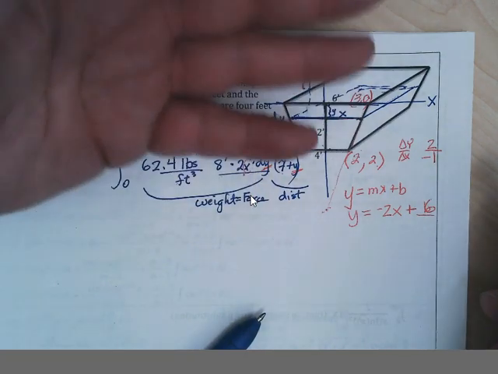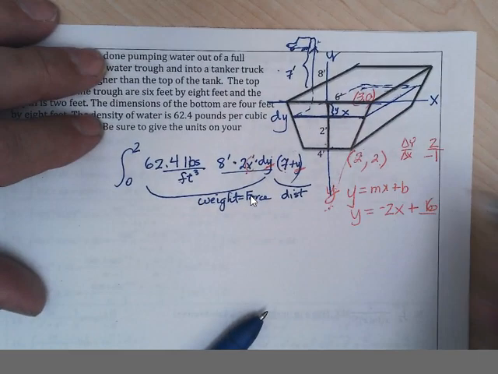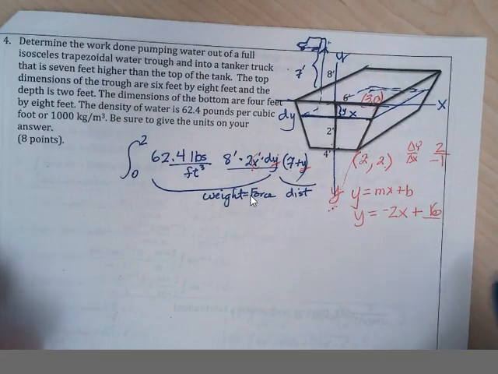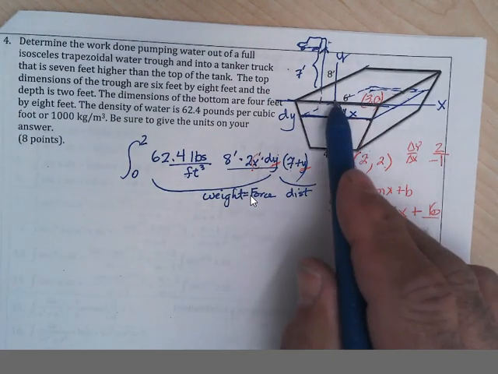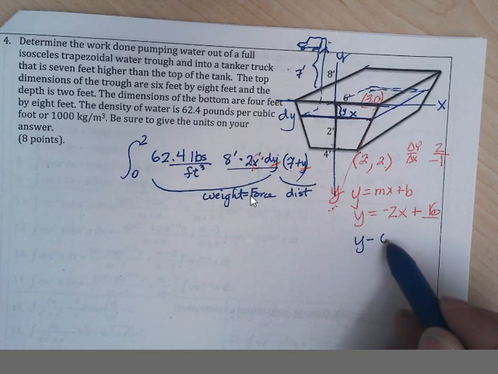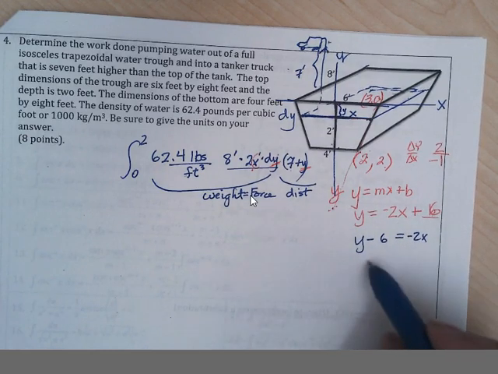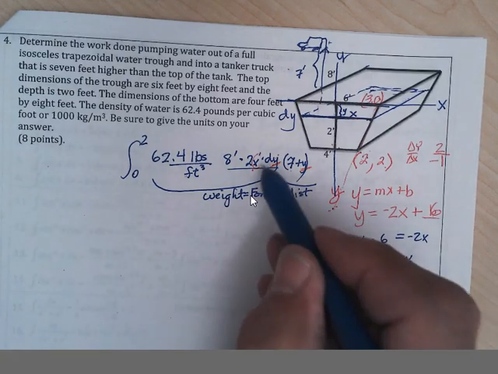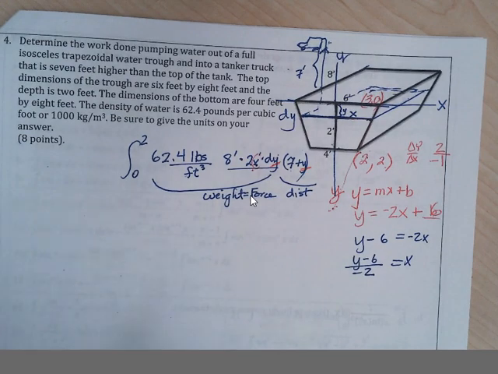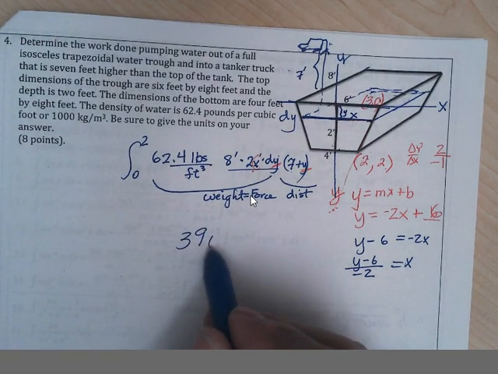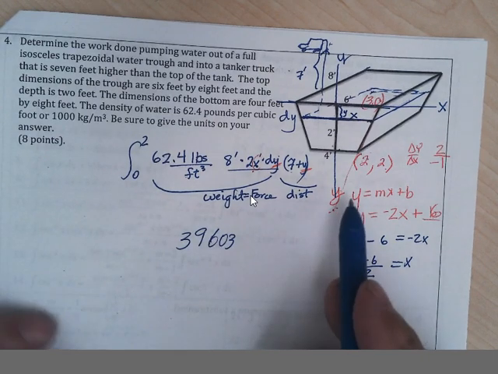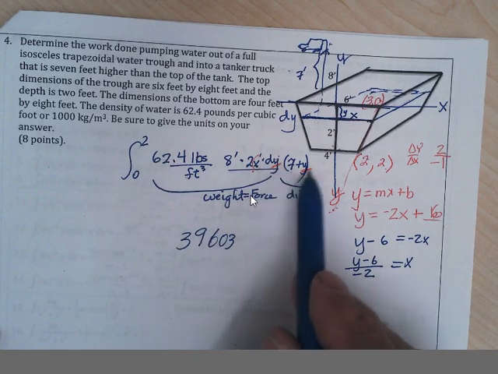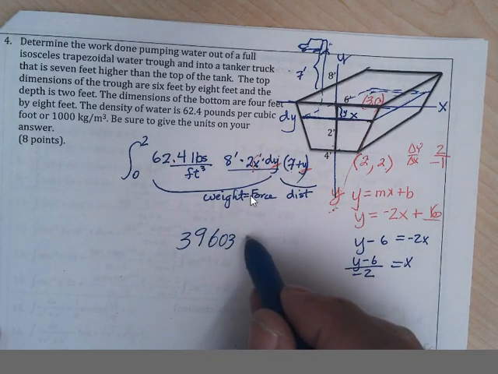Now, this doesn't look like a negative slope, but I've got this graph flipped upside down to where this is y, and this is x. And so if I solve for x with this setup, the coordinate system at the top, I'm going to have y minus 6 equals negative 2x, and then divide by negative 2, and x would equal y minus 6 over negative 2. That's what I'd put in for the x, and then I'd type this into my calculator, and I should get an answer that is 39603, and this would be weight times the distance. So the weight is in pounds and the distance is in feet, so I get foot pounds.